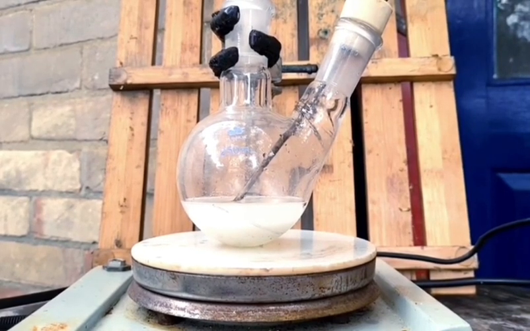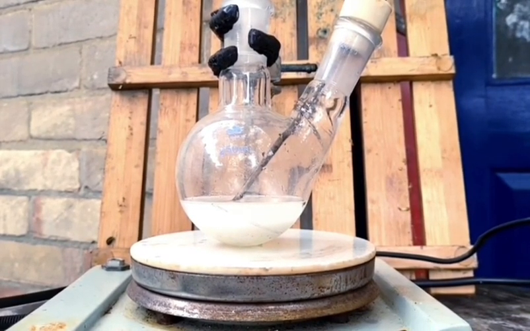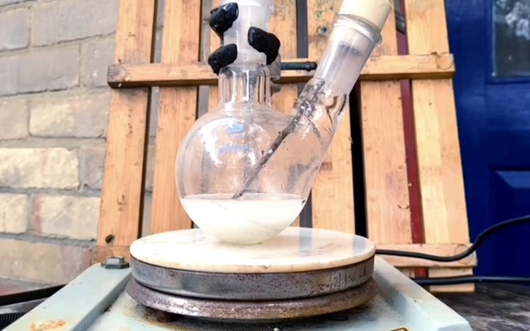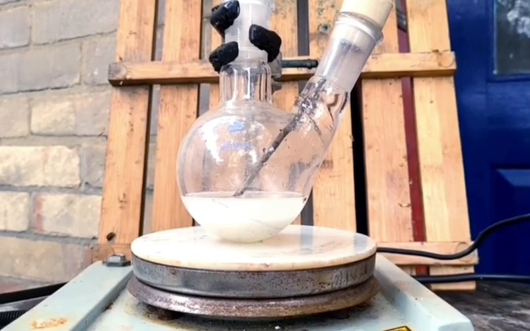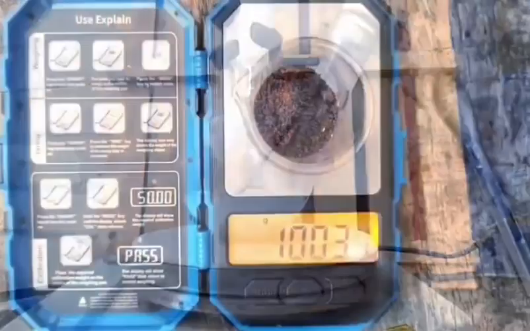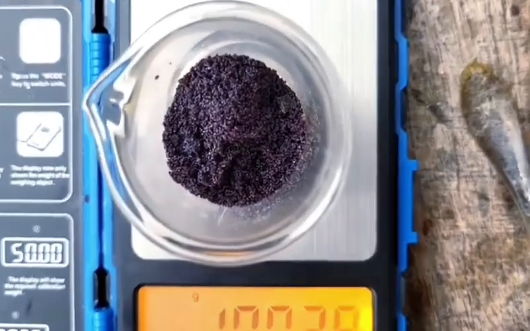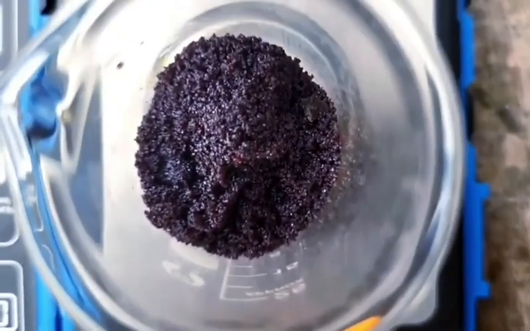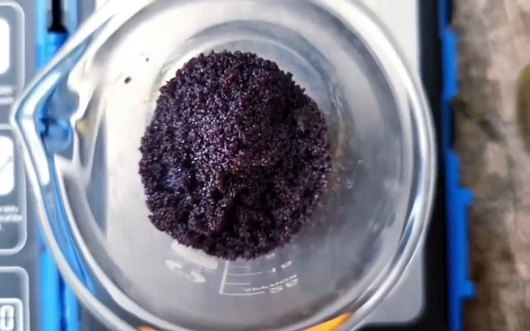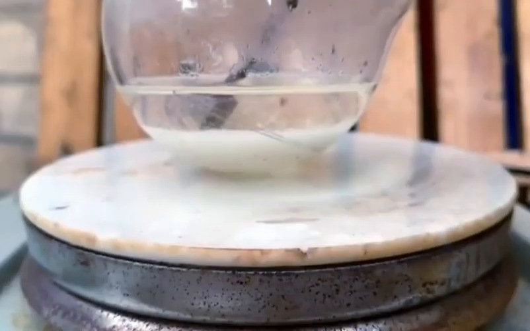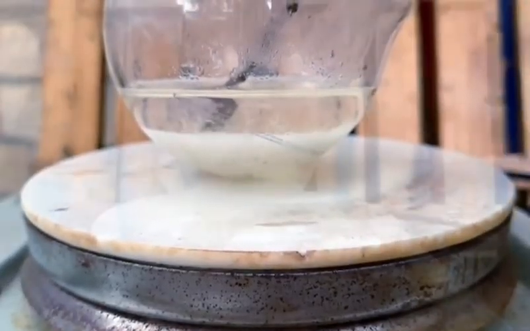In the meantime, we will prepare our oxidizing agent, which will be 10 grams of chromium trioxide. There we go. 10 grams. This will be dissolved in water to make chromic acid. See, it is slowly going into solution.